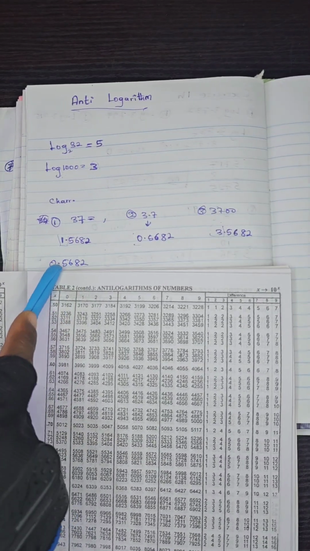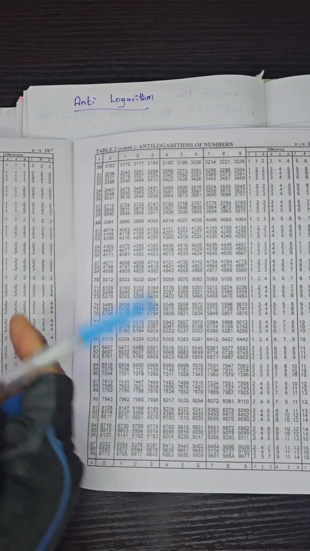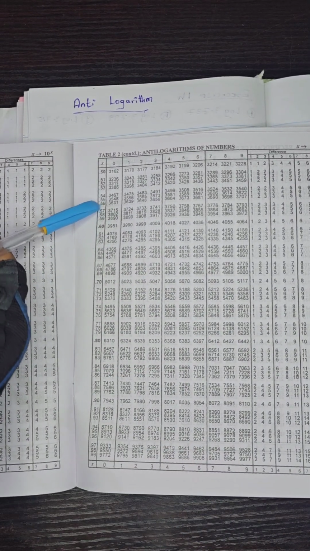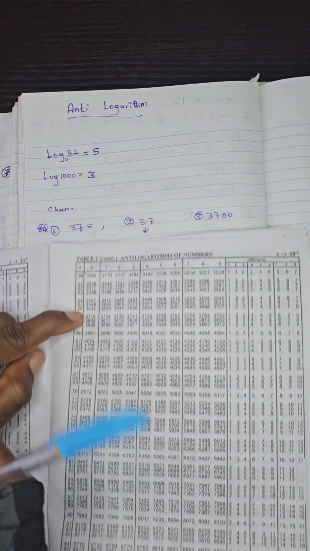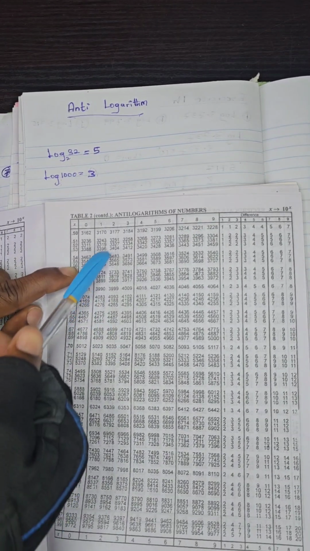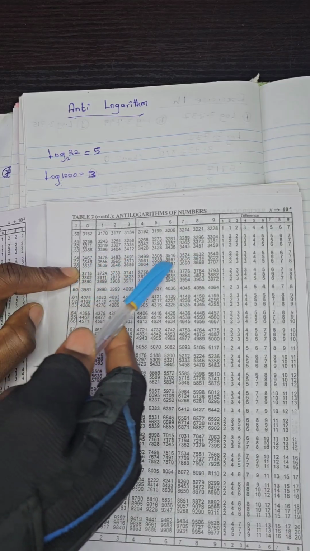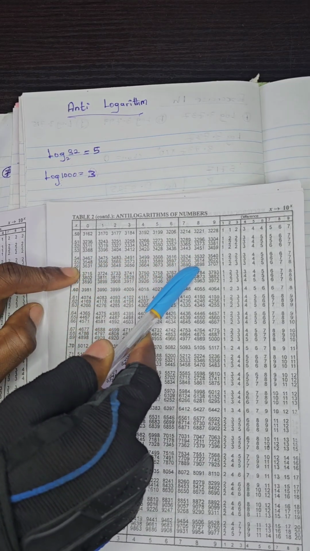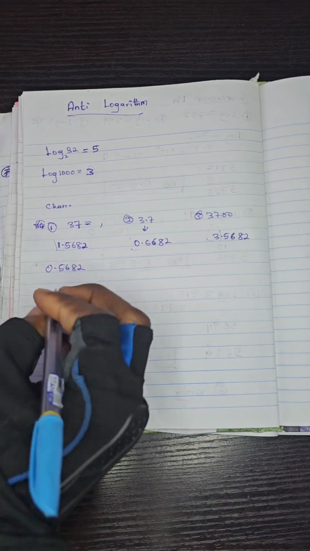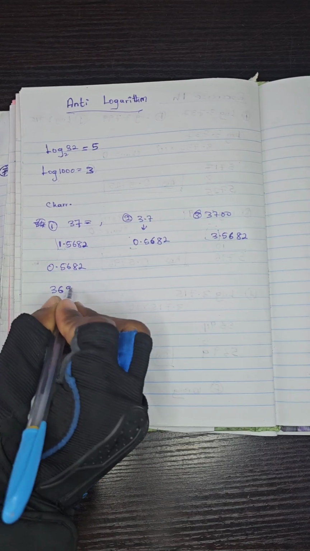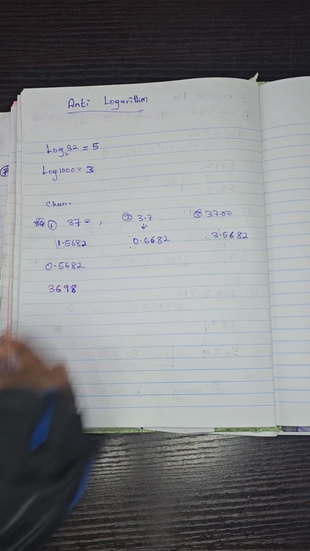So here I have 56. I'll look for 0.56. This is 0.56 here. Order what? 8. I'll look for my order 8. This is my order 8. So 0.56 order 8 is 3698. So I'll write it out: 3698. Now the difference of 2.